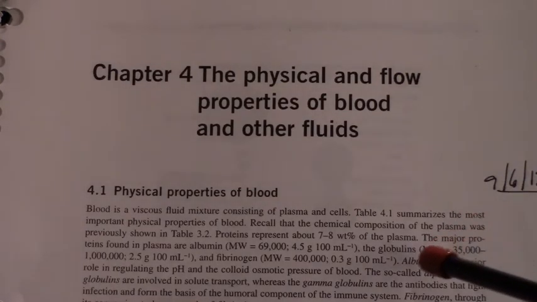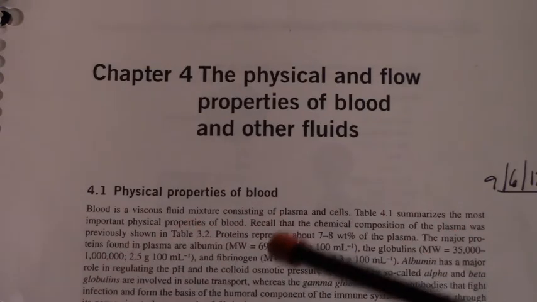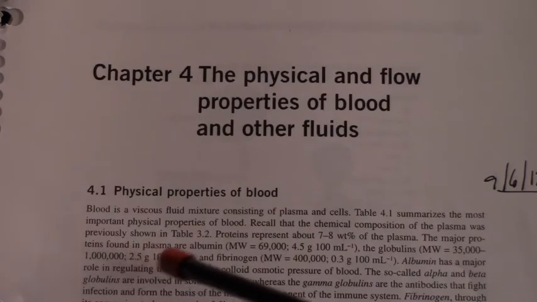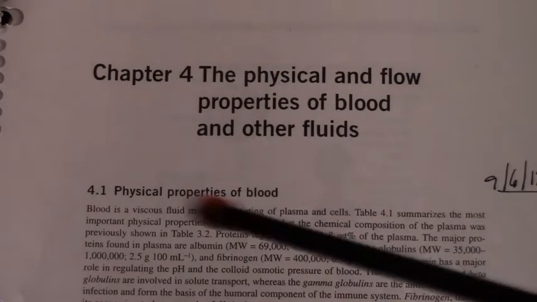Globulins are the immunoglobulins, and these are primary proteins that are used to fight diseases. So they're a couple grams per 100 milliliters. Remember, 100 milliliters, as shown here, is also a deciliter. It's one of those crazy units that the medical field likes to use. So a lot of times they normalize things in terms of a deciliter.